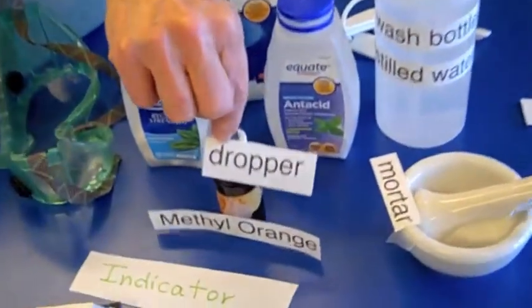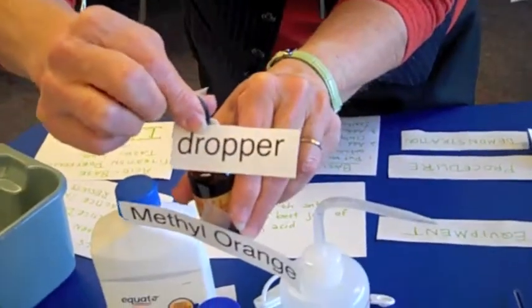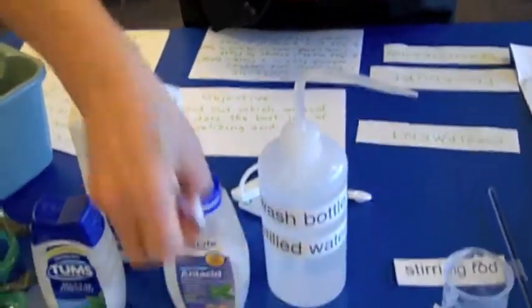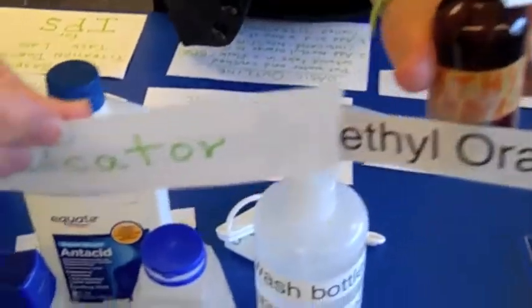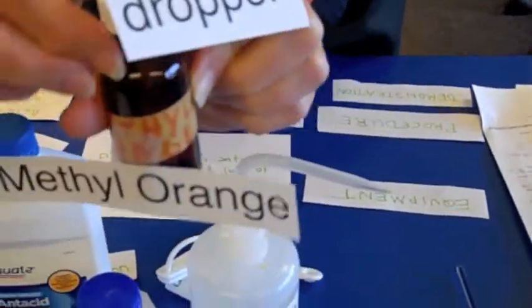And you will need some methyl orange and a dropper. The dropper is just an eyedropper. The methyl orange is the name of this indicator. Now, in this case, this is an indicator. This tells you when a substance has gone from base to acidic. It does not tell you when something's neutralized. It tells you when something is acidic, by turning pink, a bright pink.